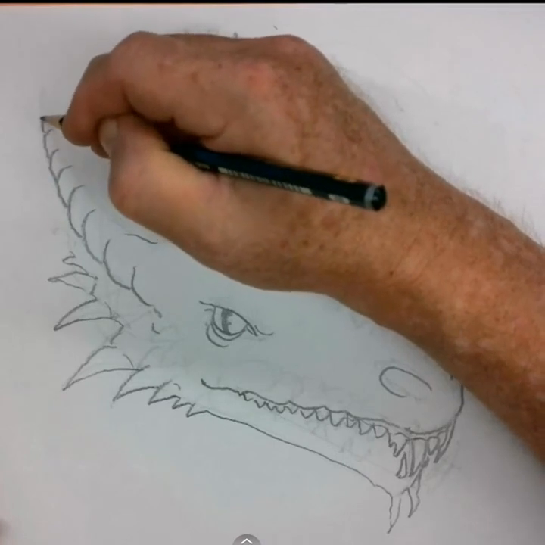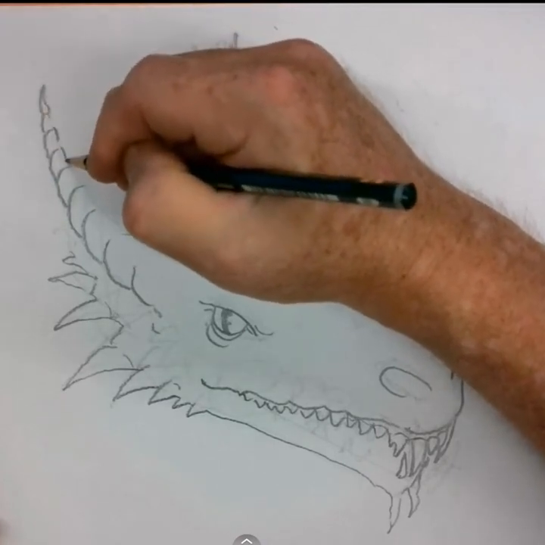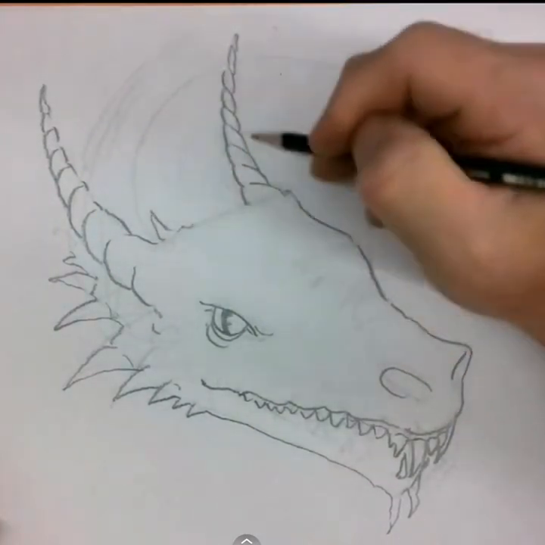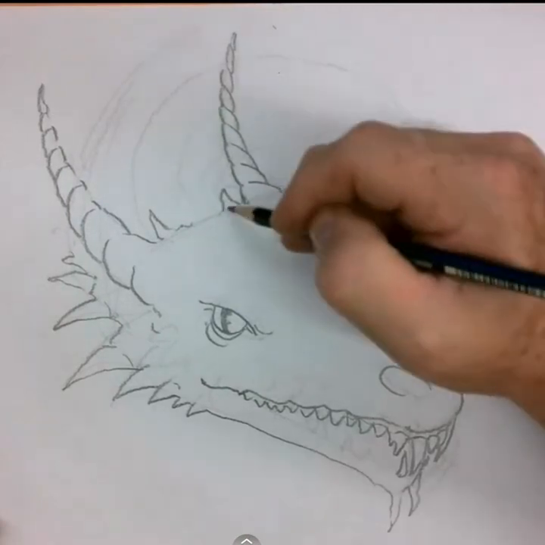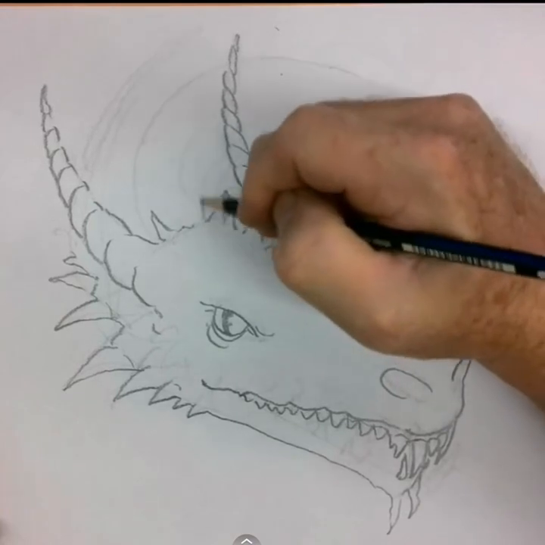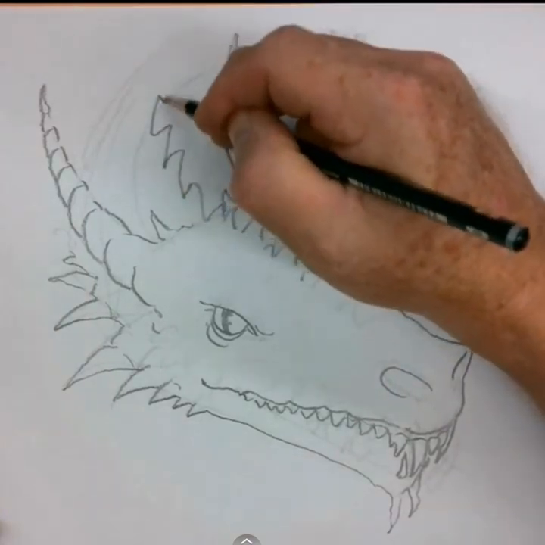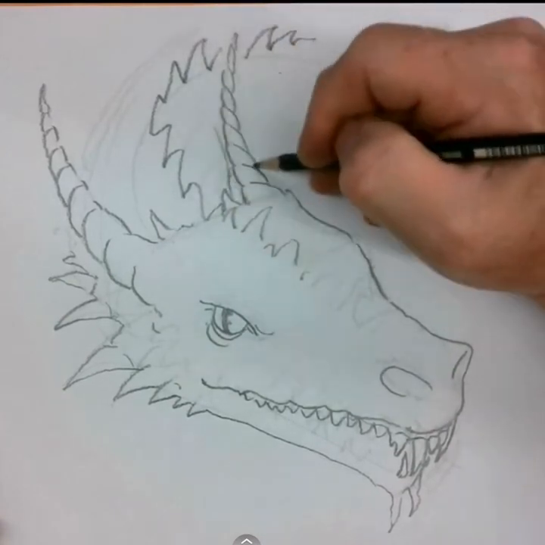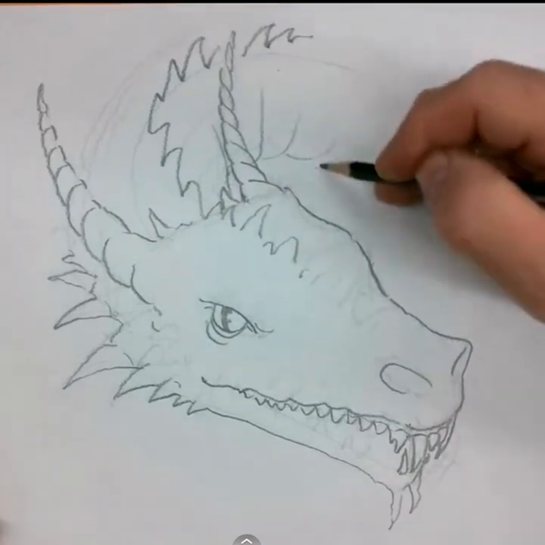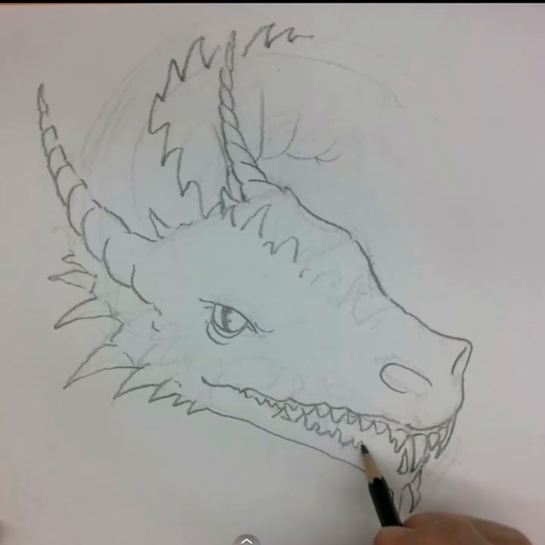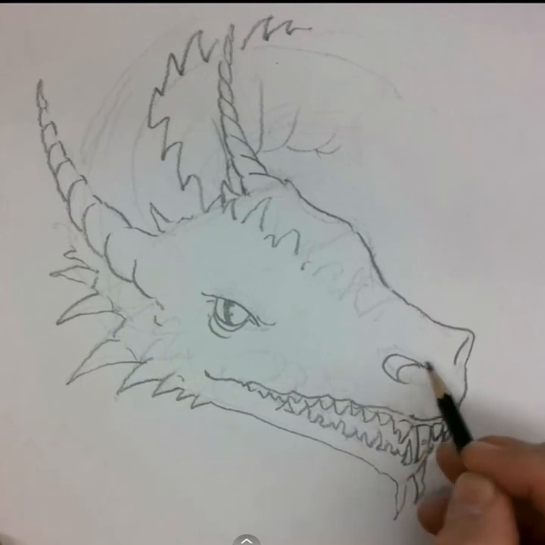Just remember your simple shapes. That's your basics. Really not much to it, however you want to do it.